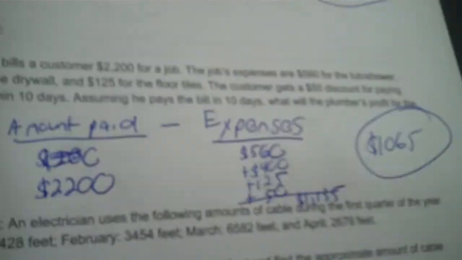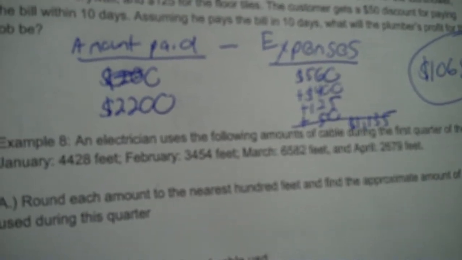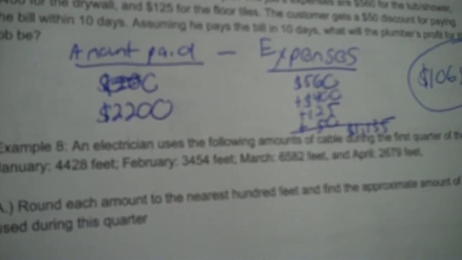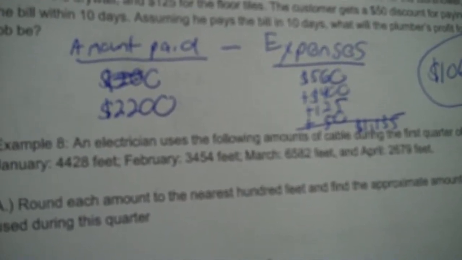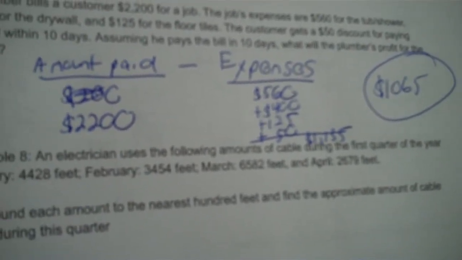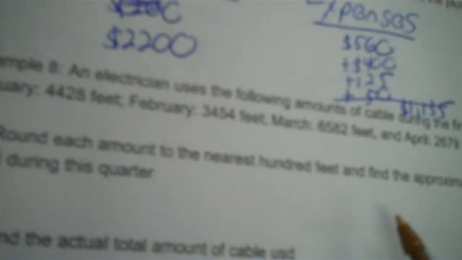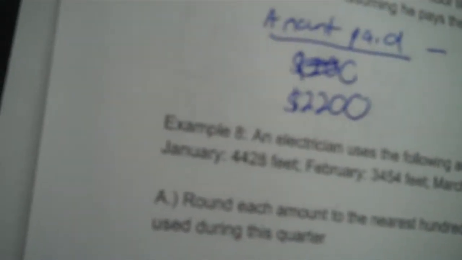Okay, example 8. An electrician uses the following amounts of cable during the first quarter of the year: 4,428 feet in January, February 3,454 feet, March 6,582 feet, and April 2,679 feet. Round each amount to the nearest 100 feet and find the approximate amount of cable used during the quarter. So they want the nearest 100 feet: ones, tens, hundreds. So that would stay 4,400.